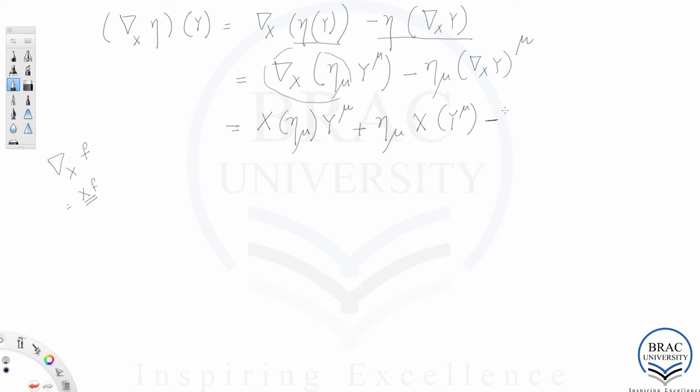Then I have a minus sign here, eta mu, and we know how it looks, right? We have defined it earlier. Using that expression, we can write it as x nu del y nu by del x nu plus the connection components gamma mu rho nu, and then y rho x nu. Okay, so we have derived it earlier, right?